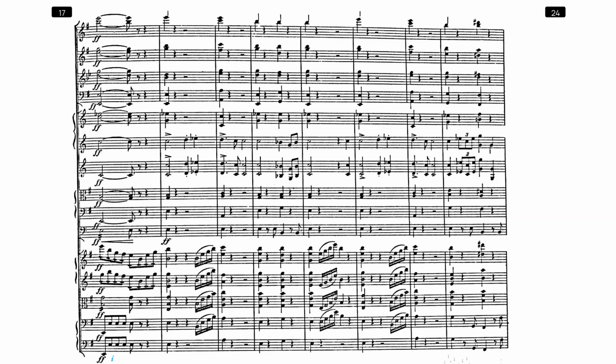The principal theme repeats, with the first trumpet playing an octave higher. The chordal accompaniment by the rest of the orchestra is embellished by arpeggiated figures in the strings.